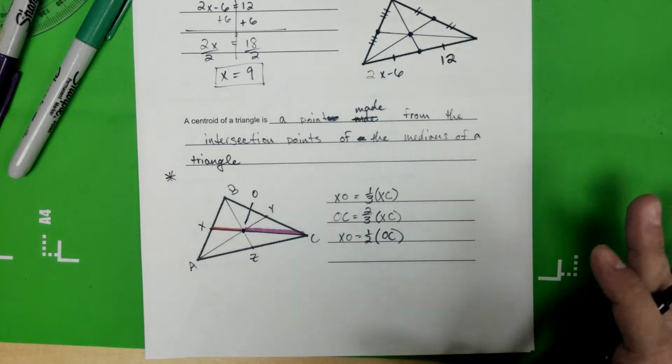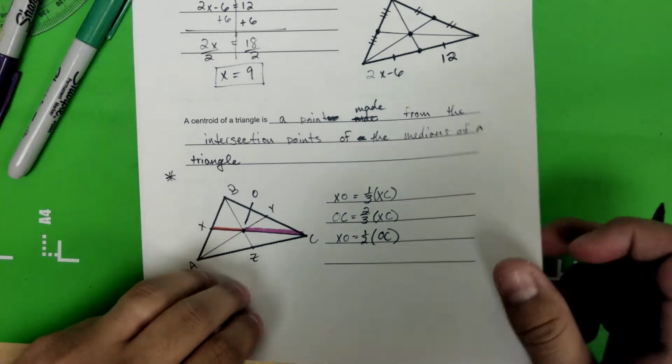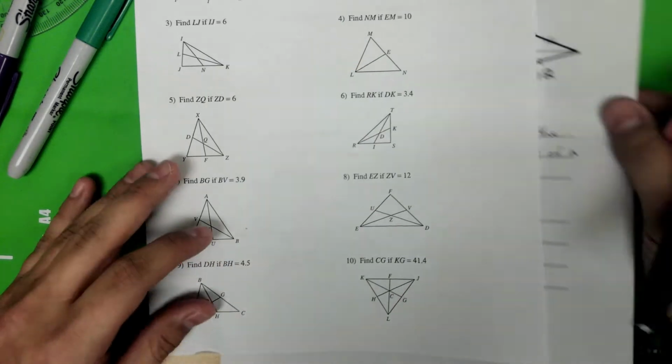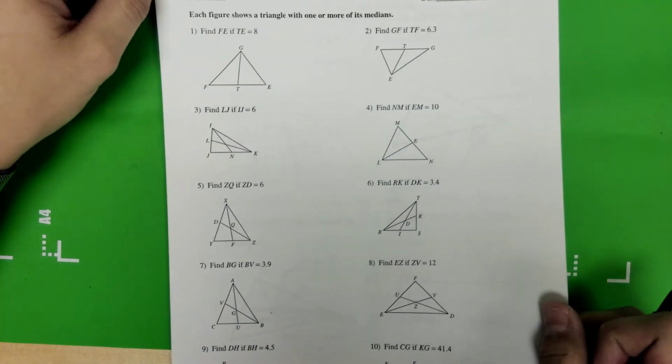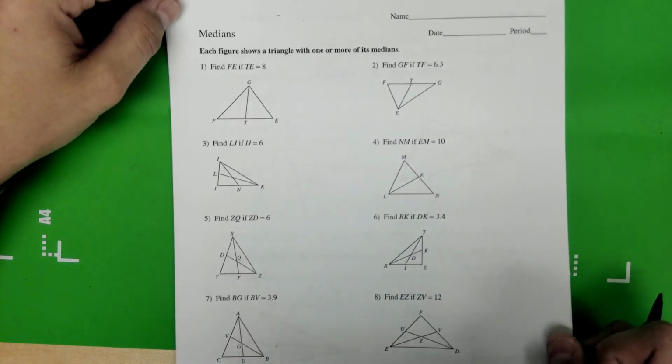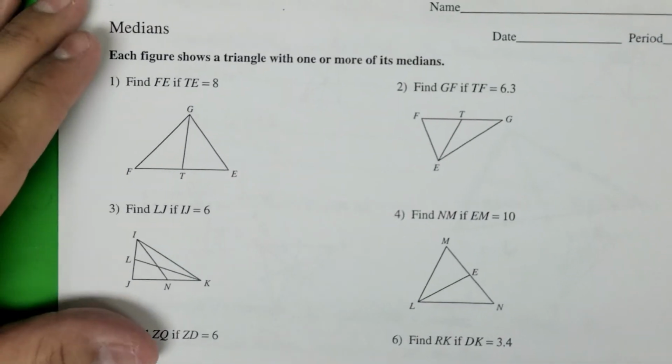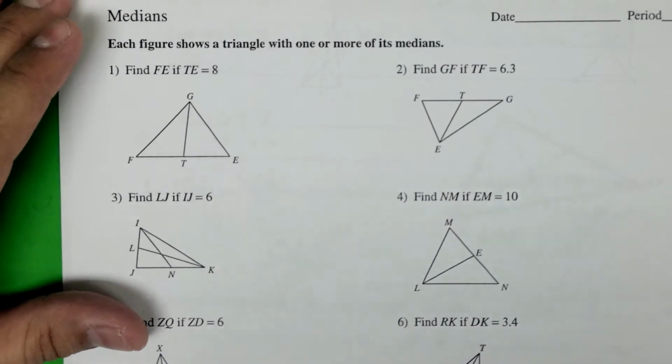All right, so if we look at our assignment, I'm going to just go over to the assignment. We're going to do some of these together as well. So now, they ask us to find, I'm going to zoom in just a little bit. They ask us to find FE.